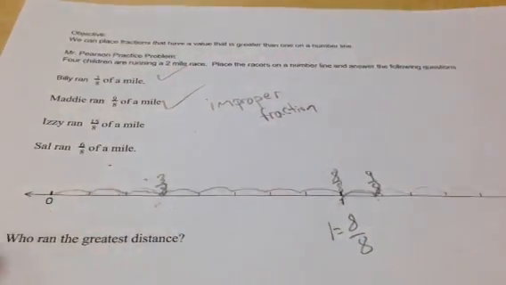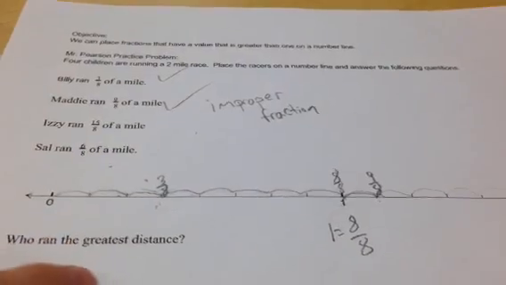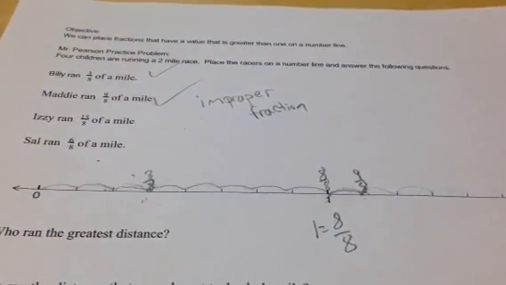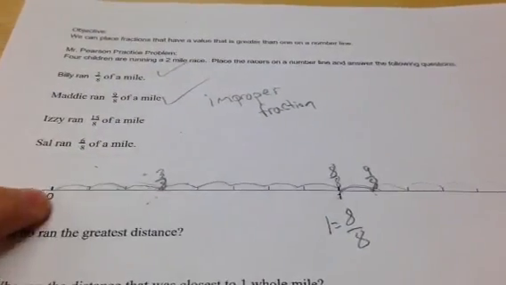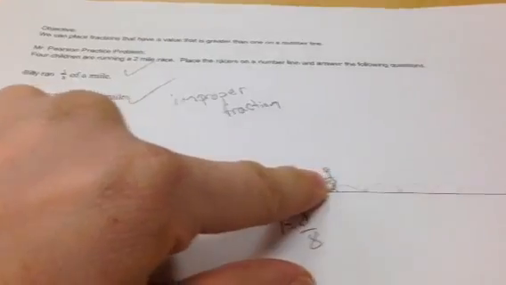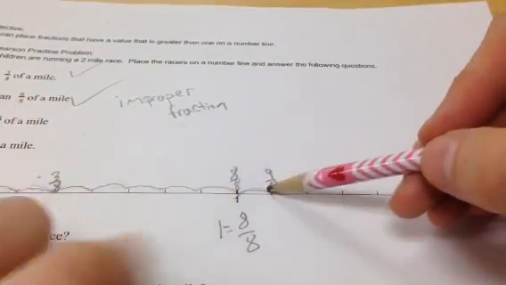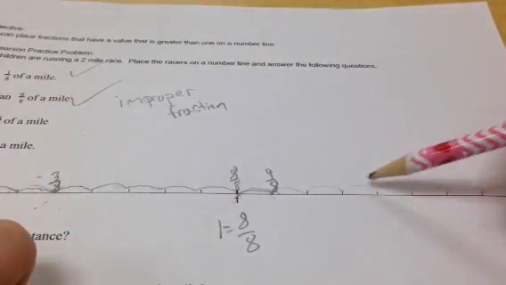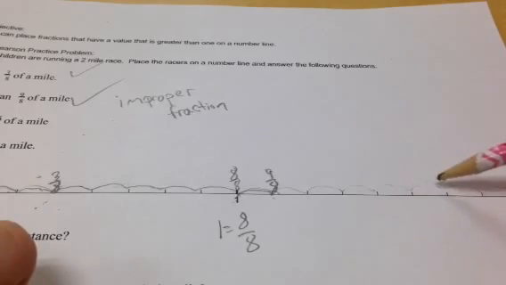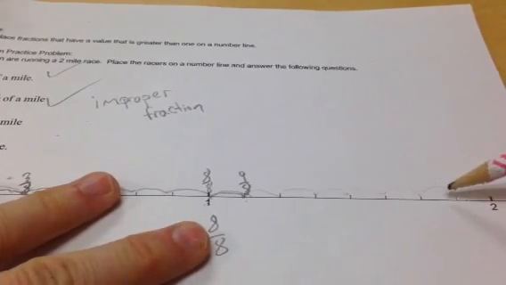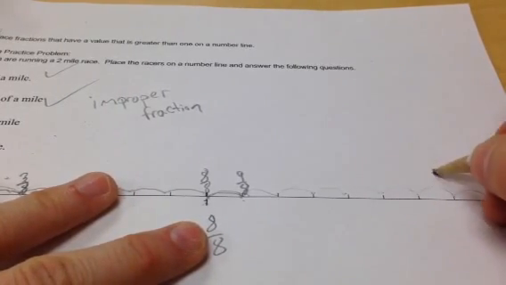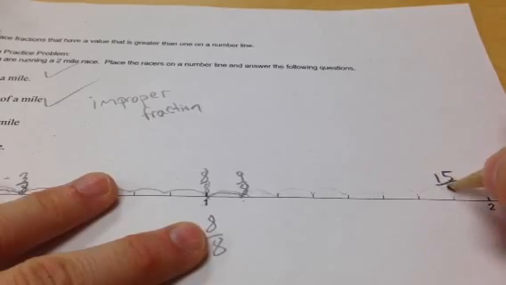Okay, check Billy, check Maddie. Next, Izzy ran 15/8. Holy smokes! I don't have to start all the way at 0, because I already know this is 9/8. So I could go 9/8, 10/8, 11/8, 12/8, 13/8, 14/8, 15/8. Wow.